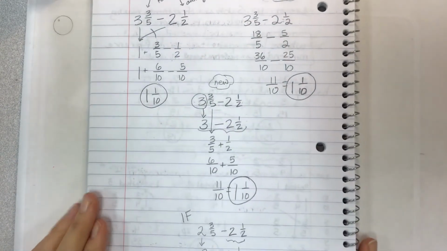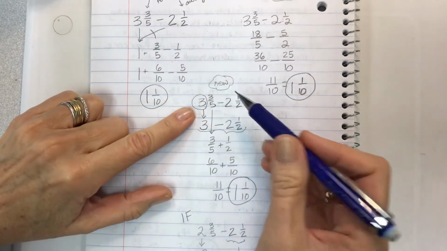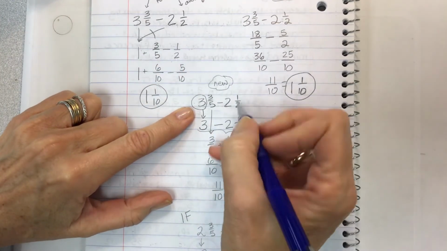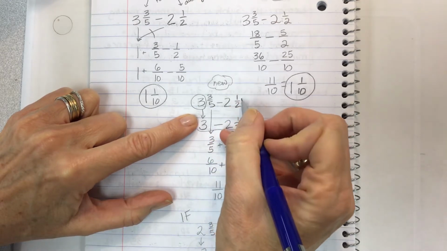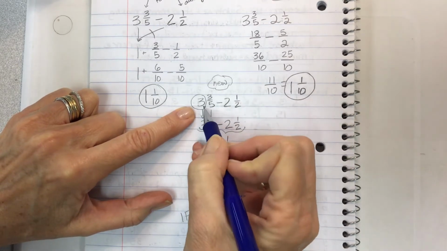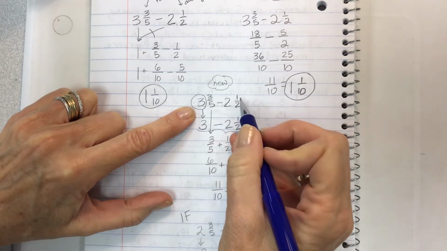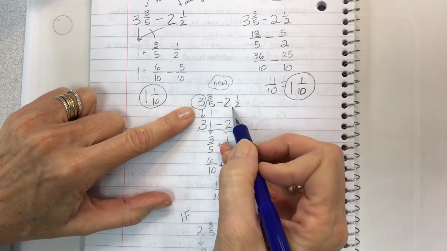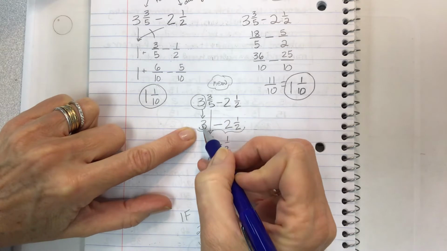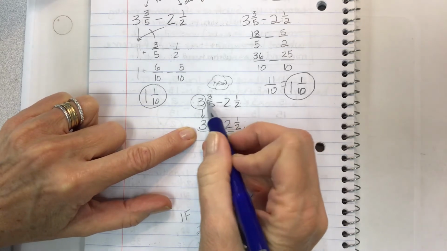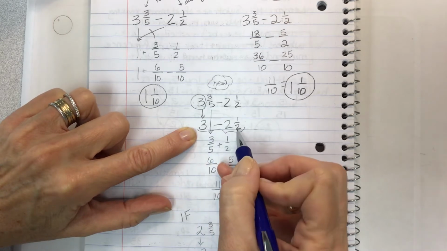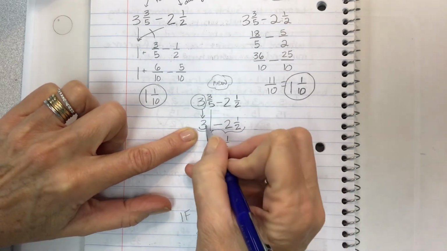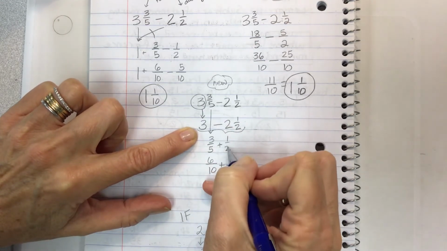Now here's another one. This is the new way. And again, thinking about how big is my subtrahend? How big is this thing I'm taking away? Is my whole number large enough to just take this whole thing away? Because boy, that would be easy, not gonna lie. So you take this 3, just move it down. Forget about this for a minute. 3 minus 2 1/2, it's almost the whole thing. It's a half that is left.